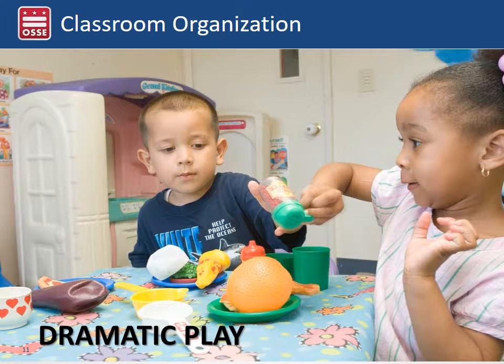The first center we will review is dramatic play. According to NACE, children's language development is enhanced by intentional support from teachers, interaction with peers, and opportunities to practice their new communication skills. Central themes encourage children to play together and talk about what is personally meaningful to them. They can have fun using new words in a safe, comfortable setting.